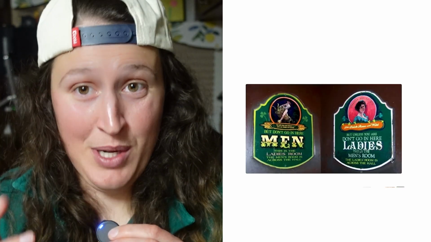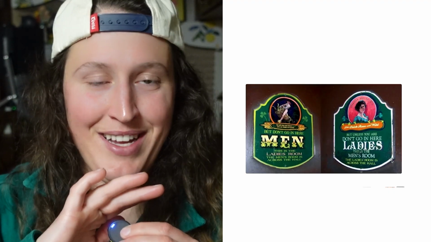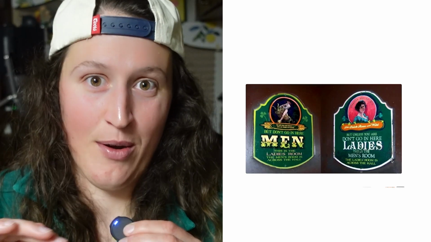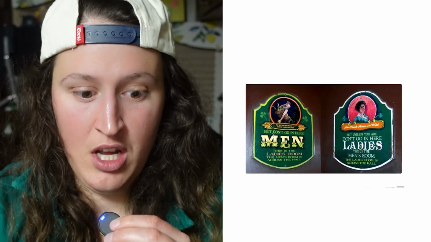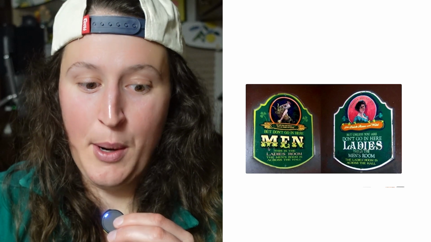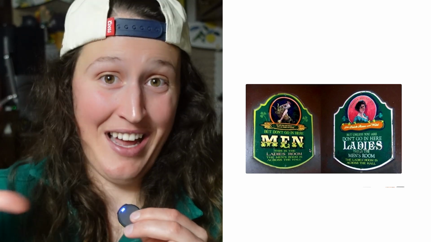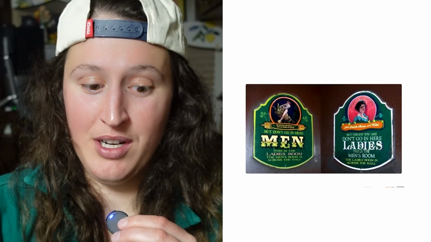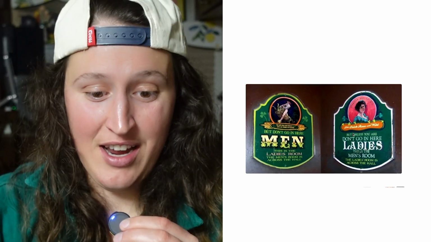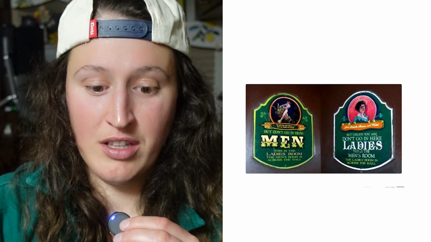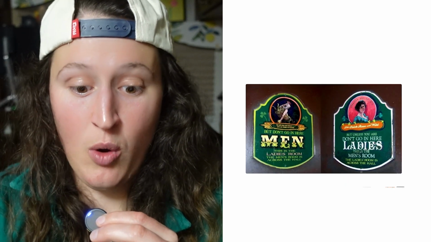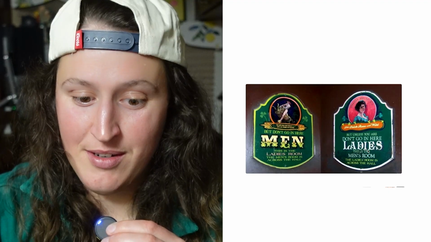And last but not least, this is the most ridiculous sign I've seen out of any bathroom sign ever. Don't go in here, men, in big letters. This is the ladies' room. And this sign says, unless you are a man, don't go in here, ladies.